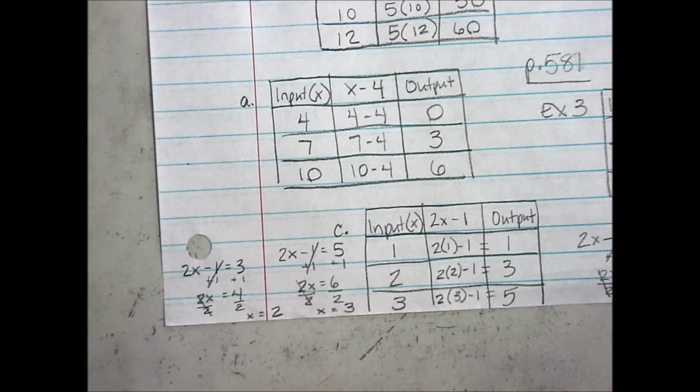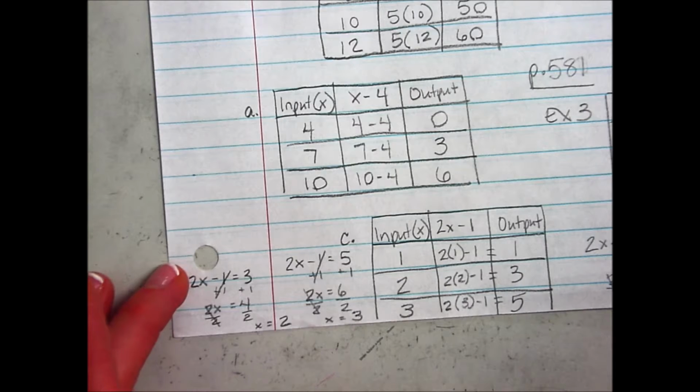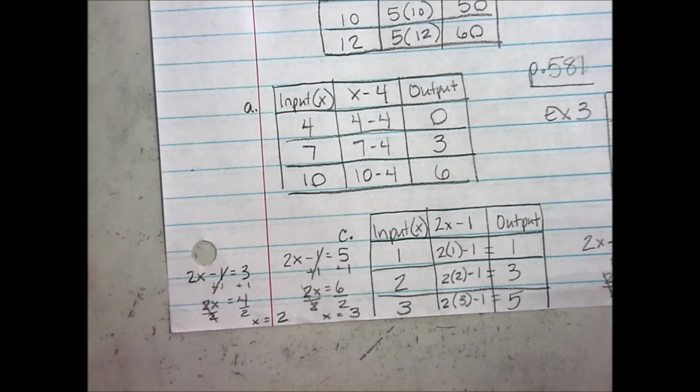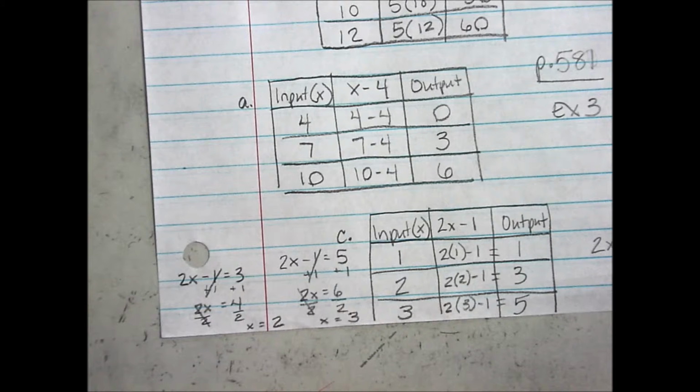Okay, I would like for you to try one of those on your own. So D, I'll give everybody a minute to catch up on that, while others are starting problem D on your own. Show of hands who still needs this table.